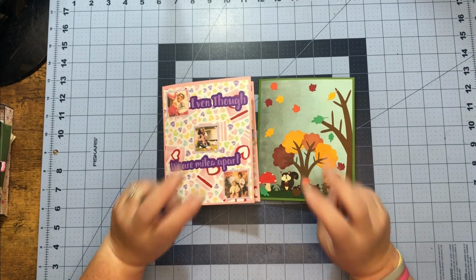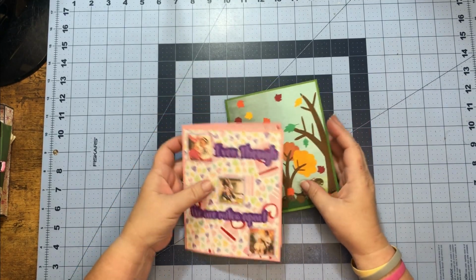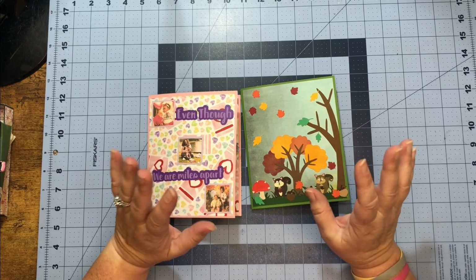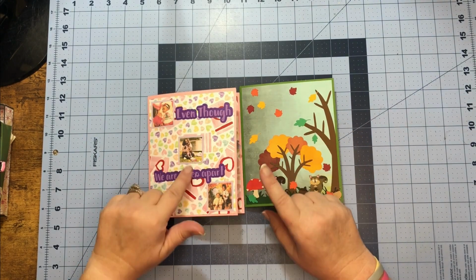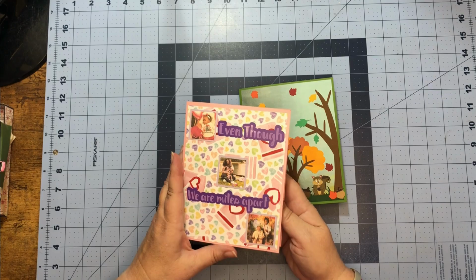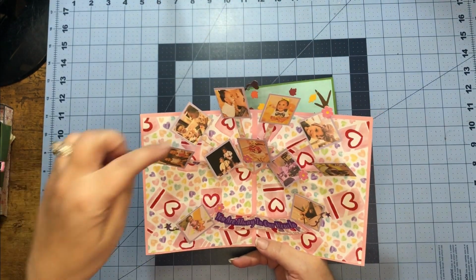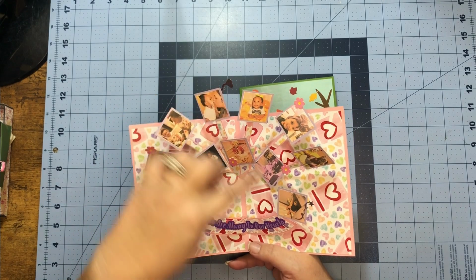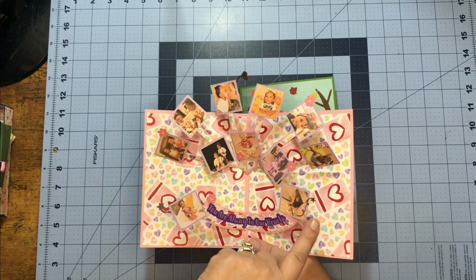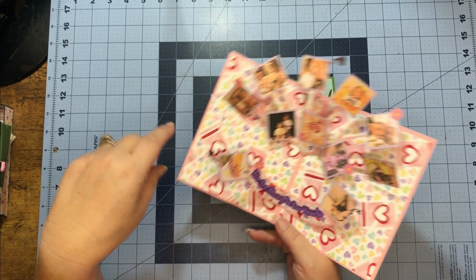Okay, guys, so we have two files this week that you can choose from. You can do one, you can do both. I think both of them are really cute. One thing I forgot to show you on this card, and you can do it on any of the cards: in the file, there's little swirly confetti. There's one with the star and one with the heart.